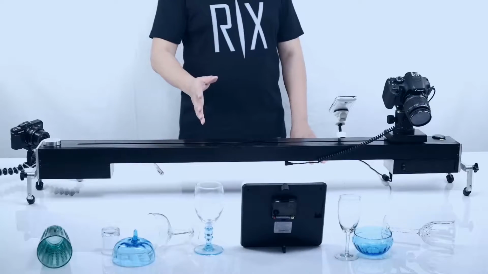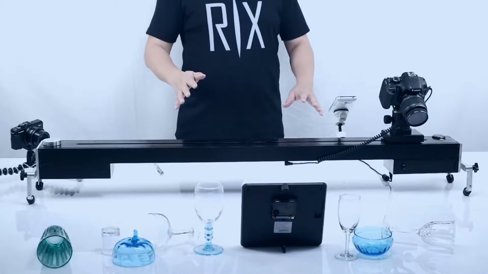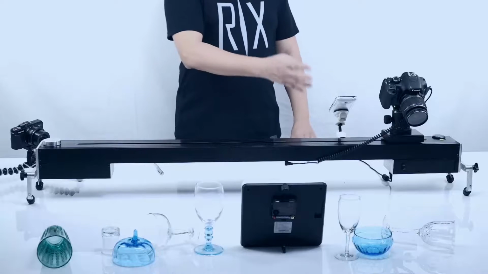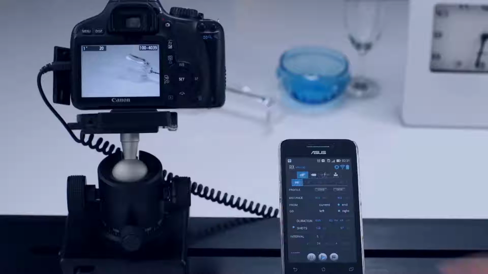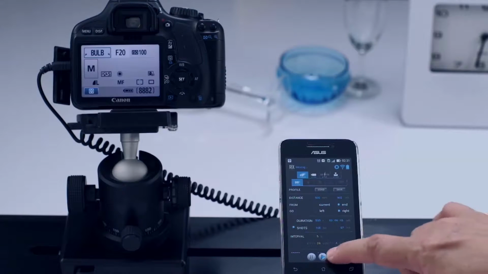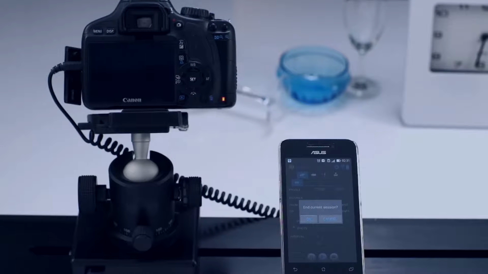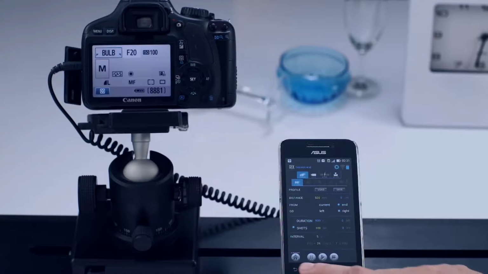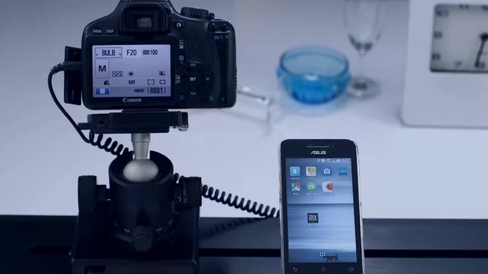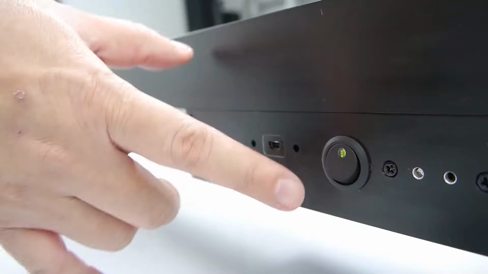To entirely finish time-lapse photography, make sure the session is completed, else force end it by tapping Stop button. Then close RIX Lapse by tapping Smartphone Back button 2 times. And turn off the slider.